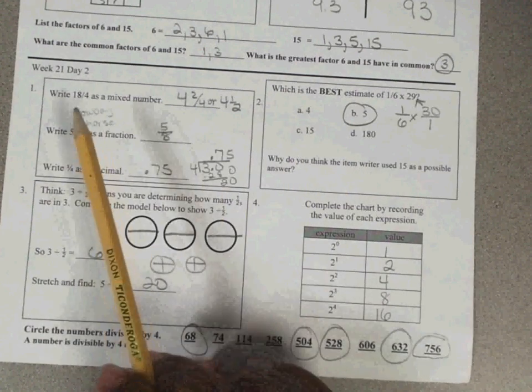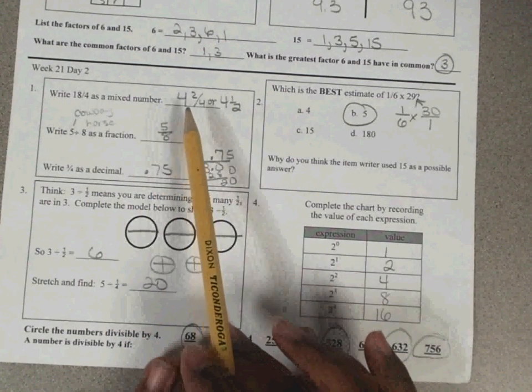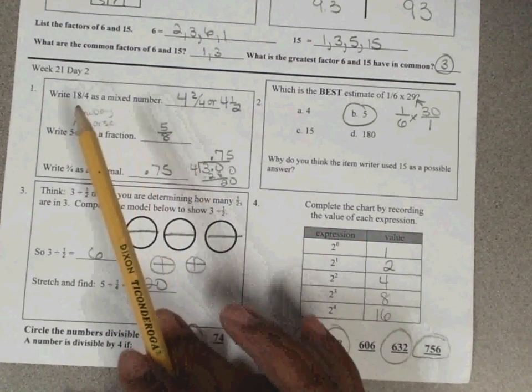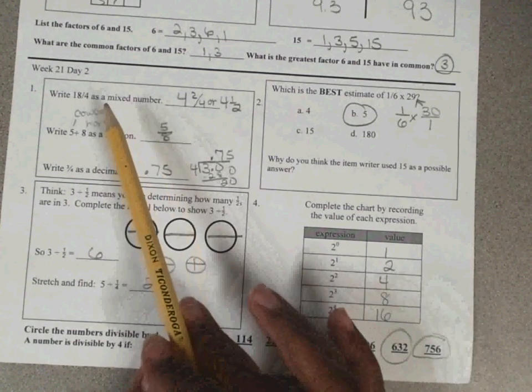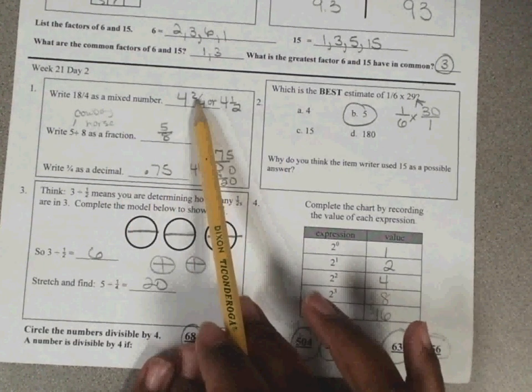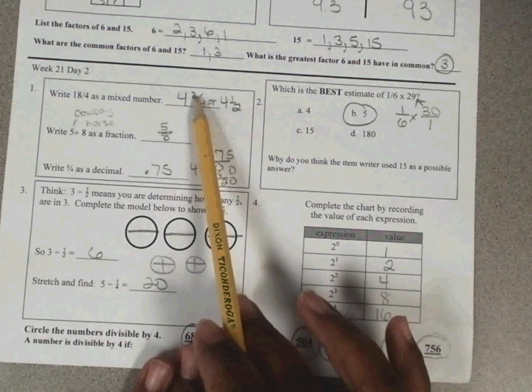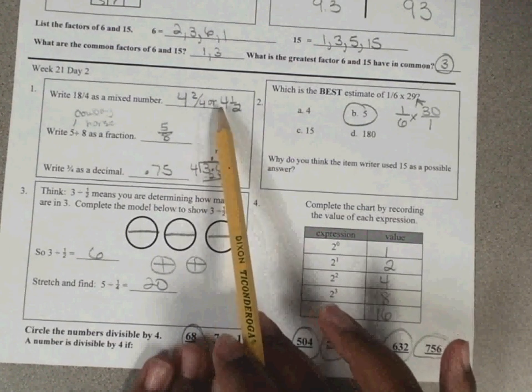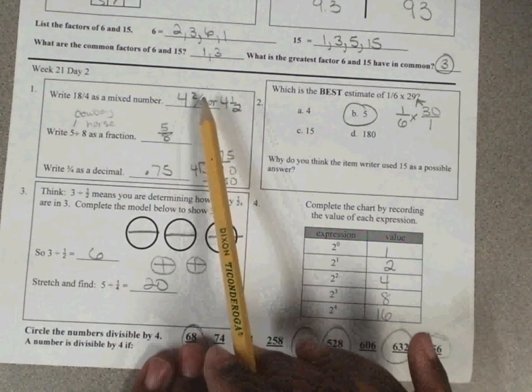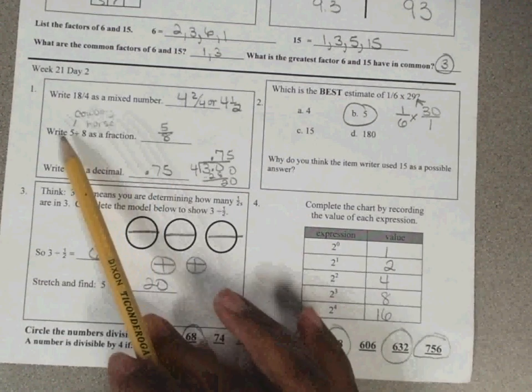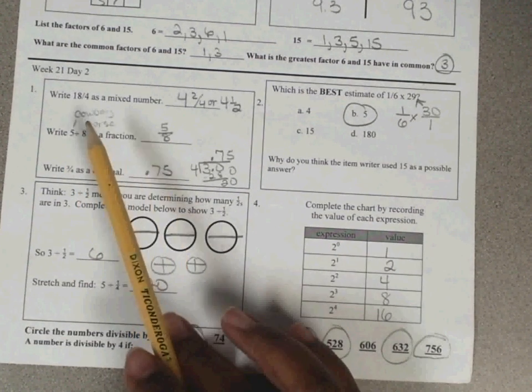Day 2. Write 18/4 as a mixed number. That would be 4. 4 can go into 18 4 times. I would have 2 left over from 16 over 4, so I rewrite that as 4 1/2 when I reduce this fraction.